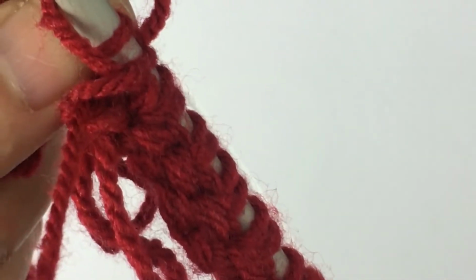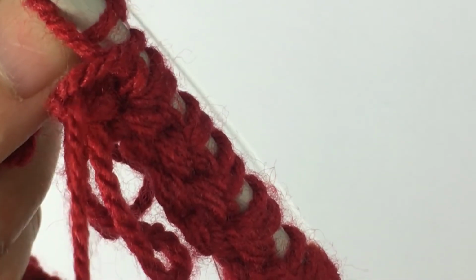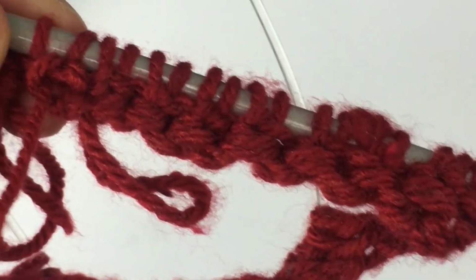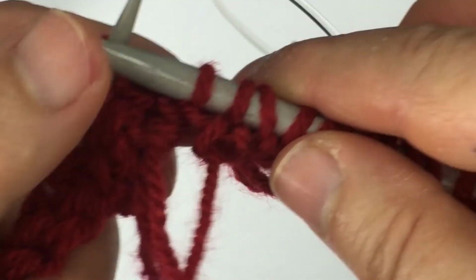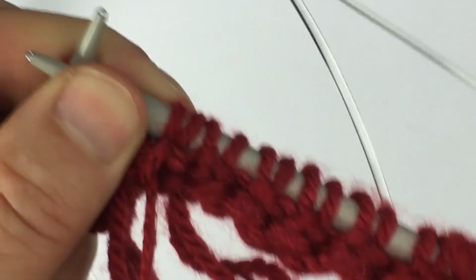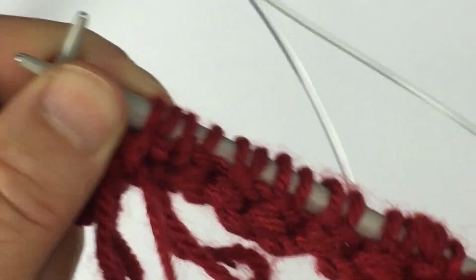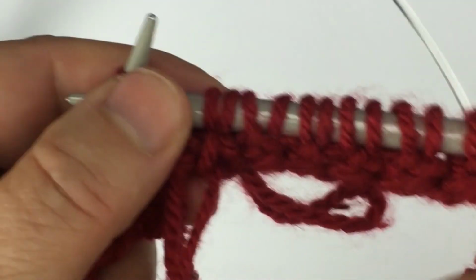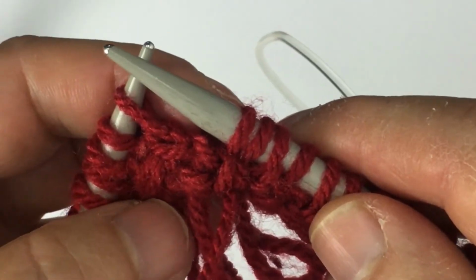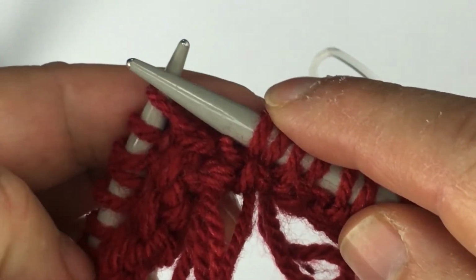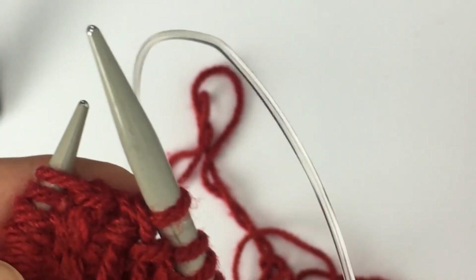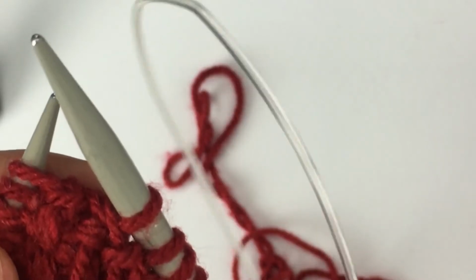You should also pull up your working yarn in order to make it more secure, and in this way I joined my stitches into a round, so I have the neck of the sweater. I joined the 2 sides of my project this way because in this way there won't be a gap created, or a hole, let's say, into my project.